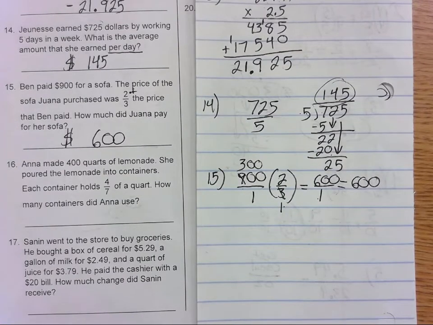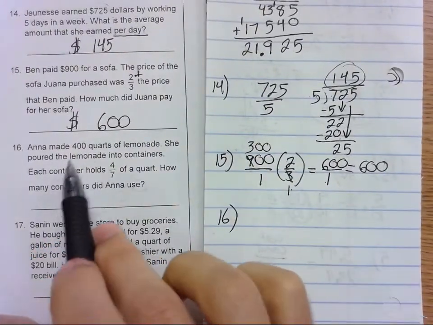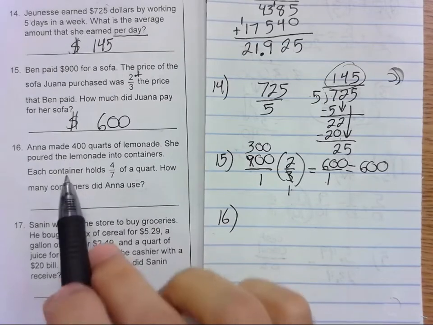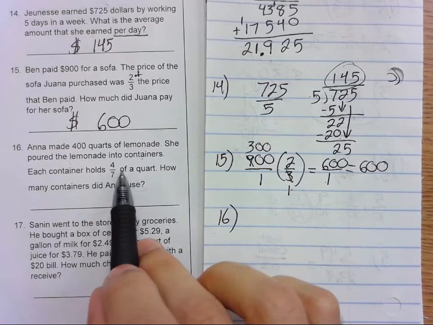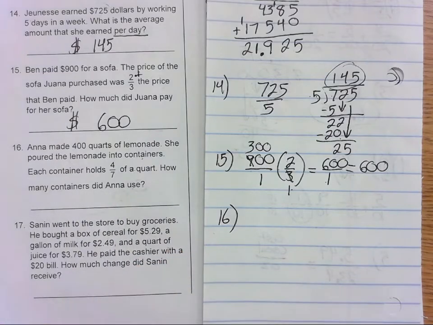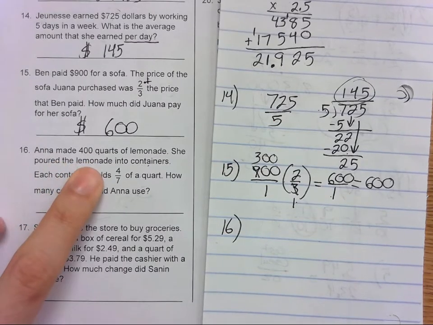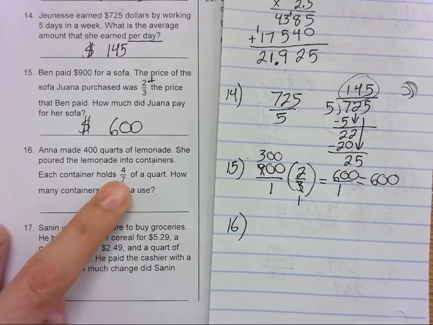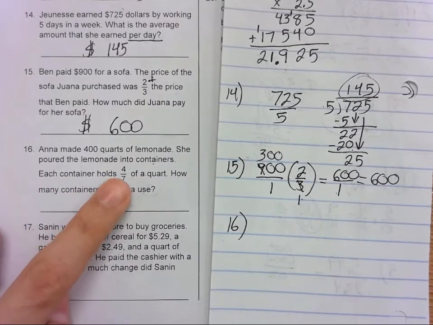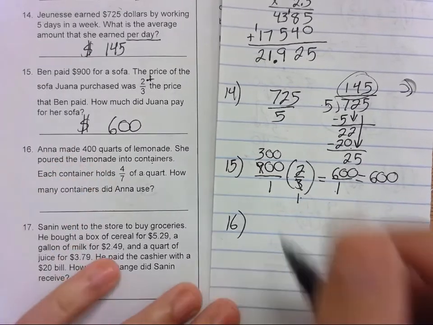On to 16. Anna made this many quarts of lemonade. She poured the lemonade into containers. Each container holds 4/3 quart of a quart. How many containers did Anna use? So she has this much lemonade, and she's splitting that up into containers this size. So 1 container is this size, 2 containers would be 2 times that, 3 containers would be 3 times that. So you're cutting this up into pieces this big.